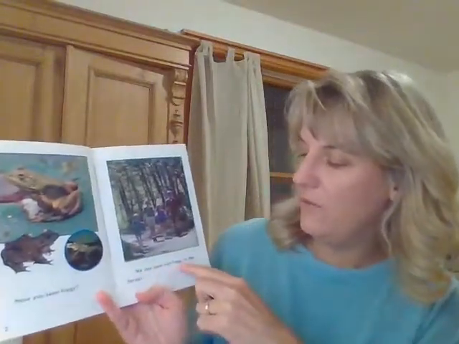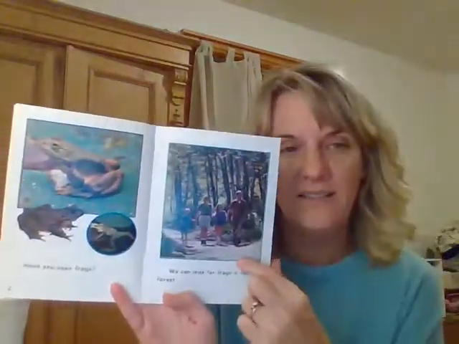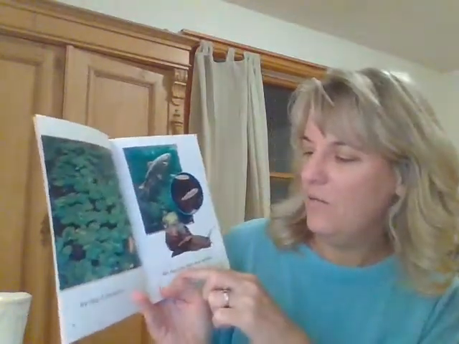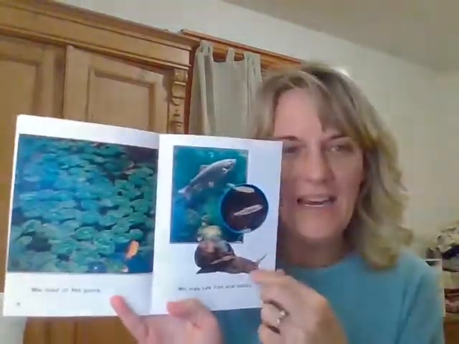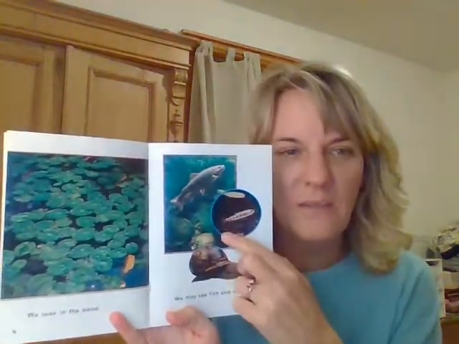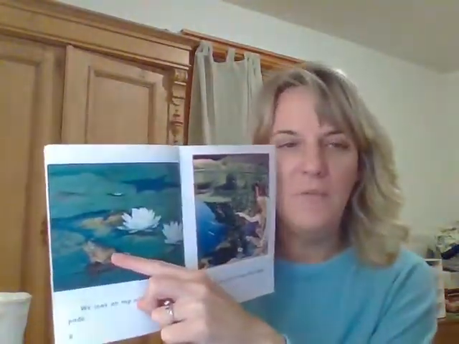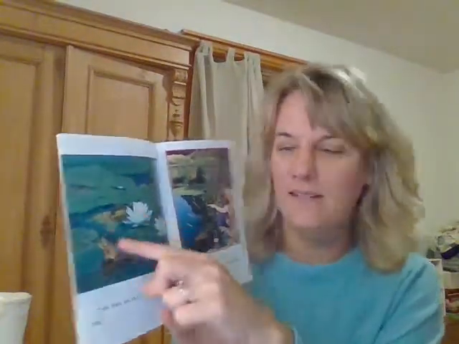Now, while I'm reading, I'm playing that movie in my mind, and it's not just a still picture. I'm imagining them moving. Have you seen frogs? We can look for frogs in the forest. And that family, imagining them walking, I could see it in my head. We look in the pond. We may see fish and snails. I'm imagining them swimming. Are you, boys and girls? We look on top of the green pads. I'm imagining that frog jumping.